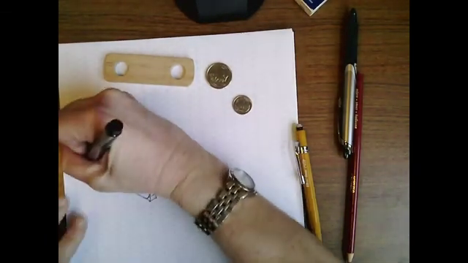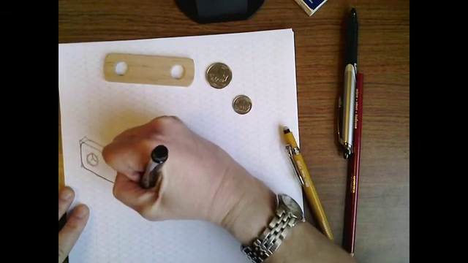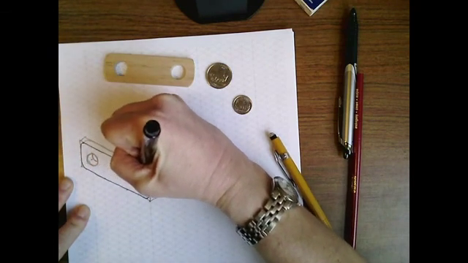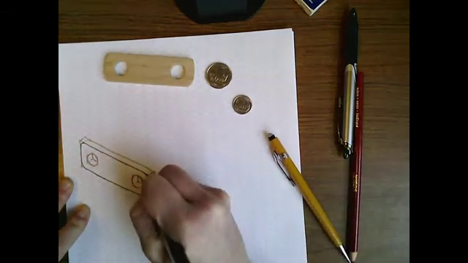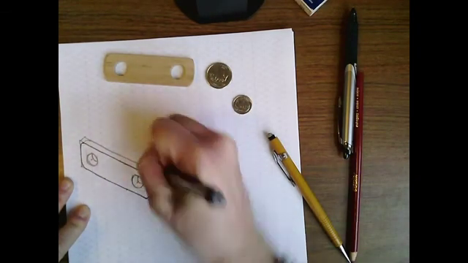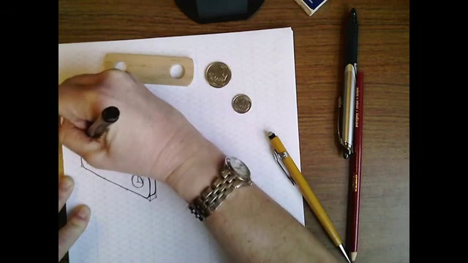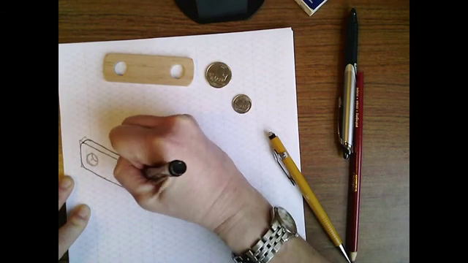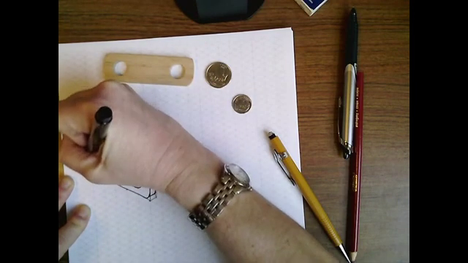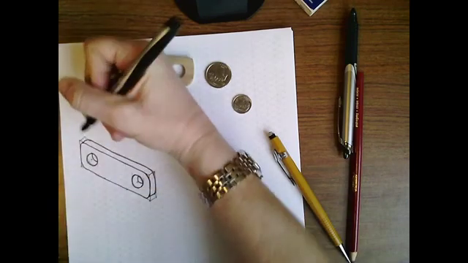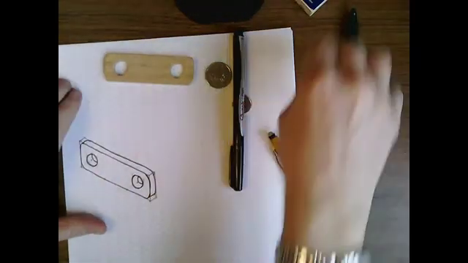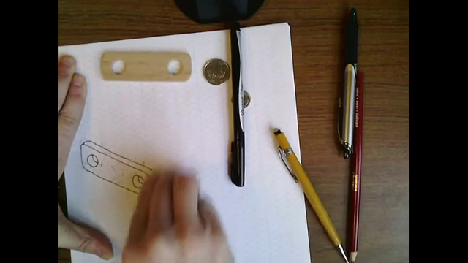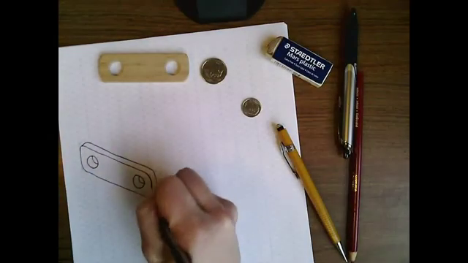I'll erase all my sketch lines. A little bit of the oops there.